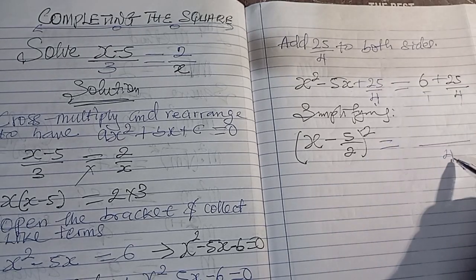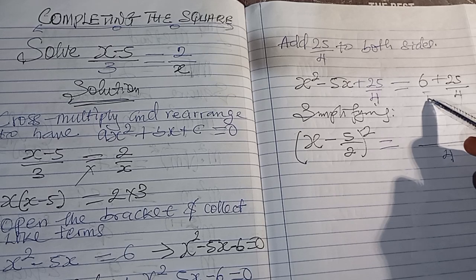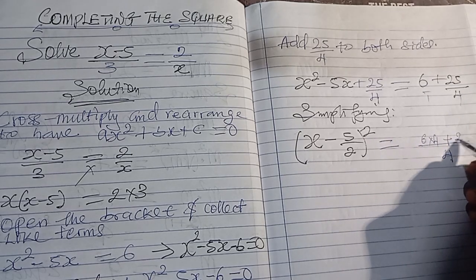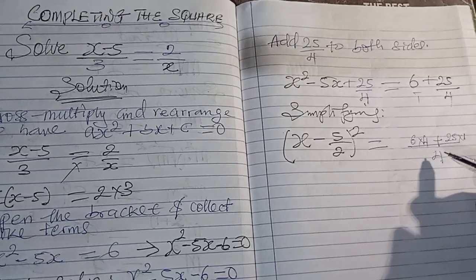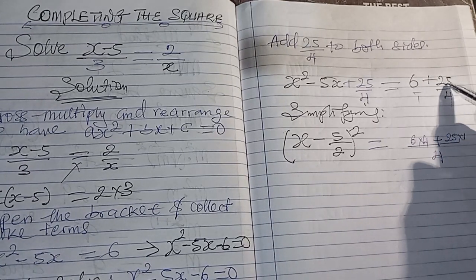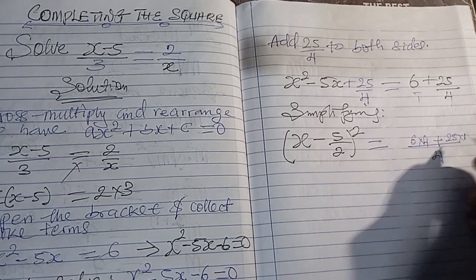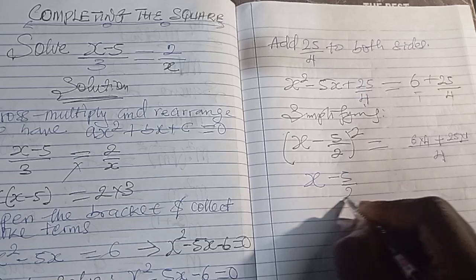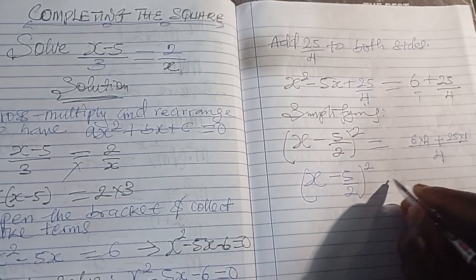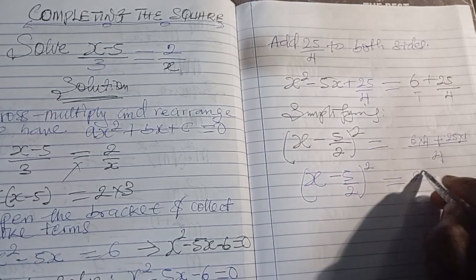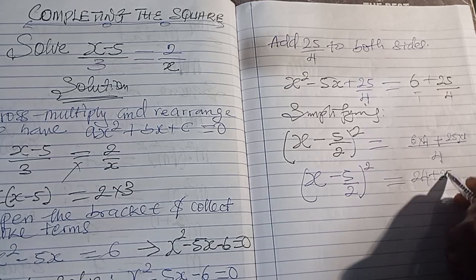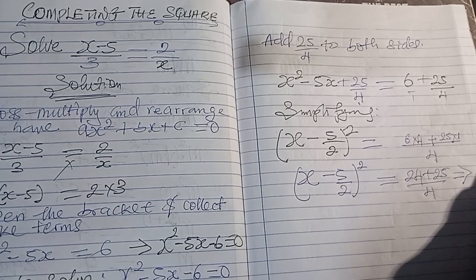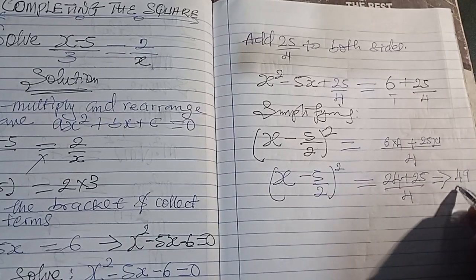There is an invisible 1 here. 4 divided by this 1 is 4 times 6. So I can have 6 times 4 here. Then plus 25 times 1. Why? Because 4 divided by 4 is 1. Then that 1 times 25, that is what we have here. So over here we have (x minus 5 over 2) all raised to the power 2 is equal to 24 plus 25 all divided by 4, which is same as 49 over 4.